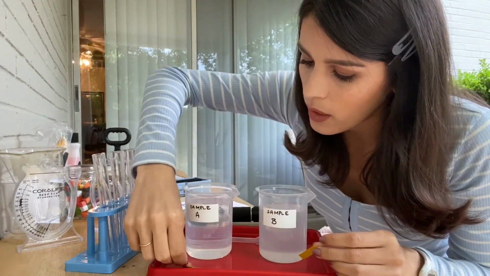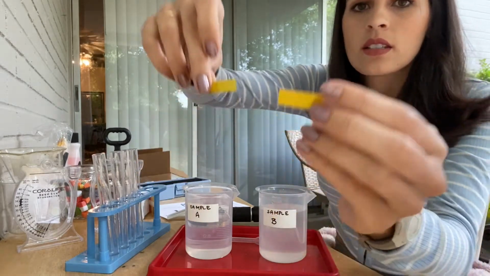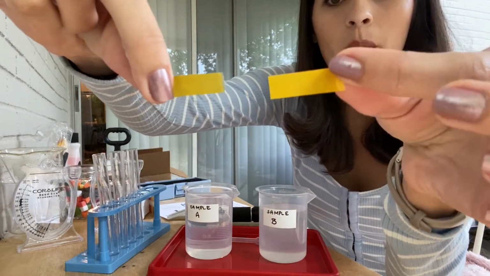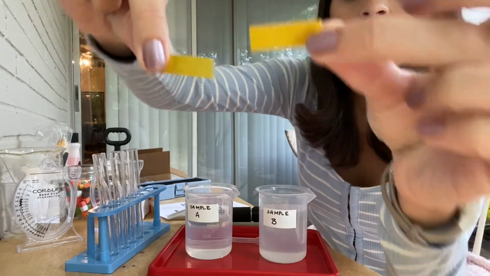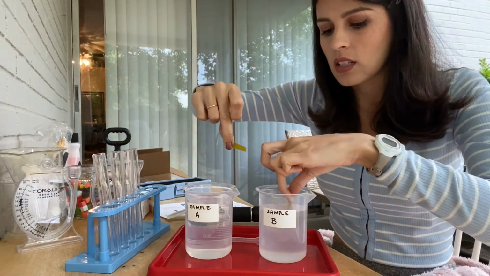It's looking like we're already changing a little bit. I don't know how well you can pick that up on camera, but we have one turning a little bit more of a green color than the other. Let's see. Can we get it to go a little darker?